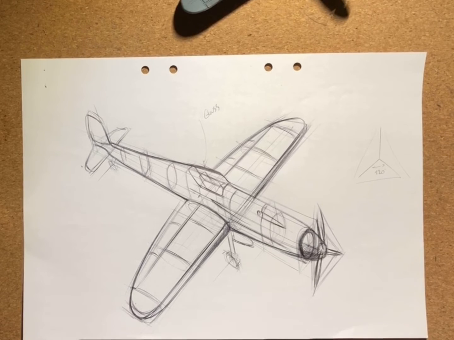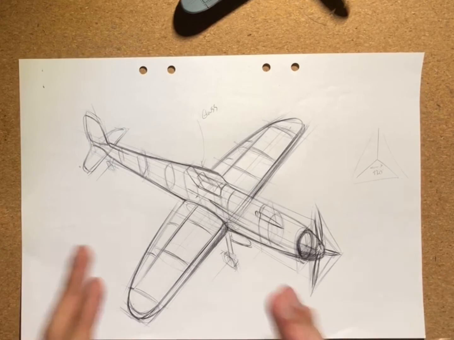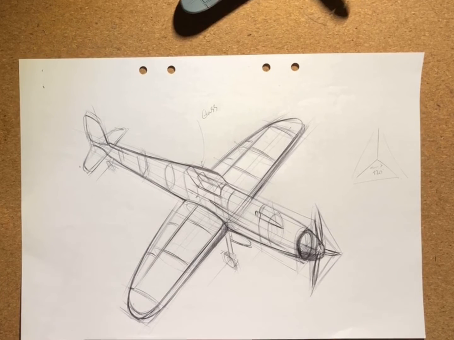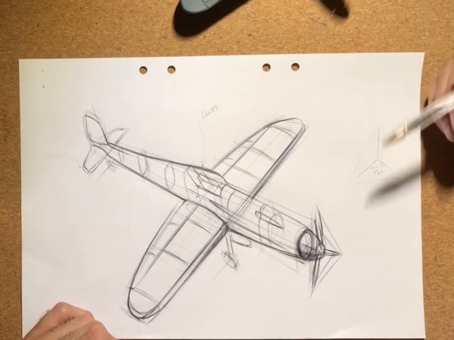Okay, to continue, I want to add some shadows to this, but before that I need to explain something very important. When we're doing design or industrial design drawing, time is actually very important for us, because in the shortest time we want to convey the message to whoever wants to see it, either clients or our teammates. So it's very important to be very quick with shadowing and not to spend a lot of time on the details at this stage.